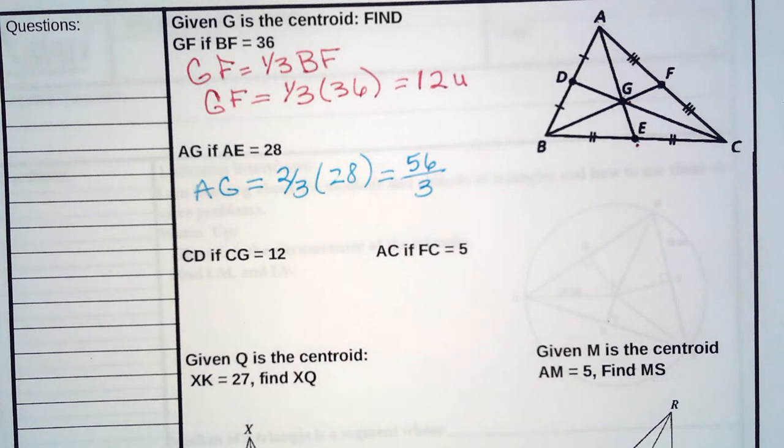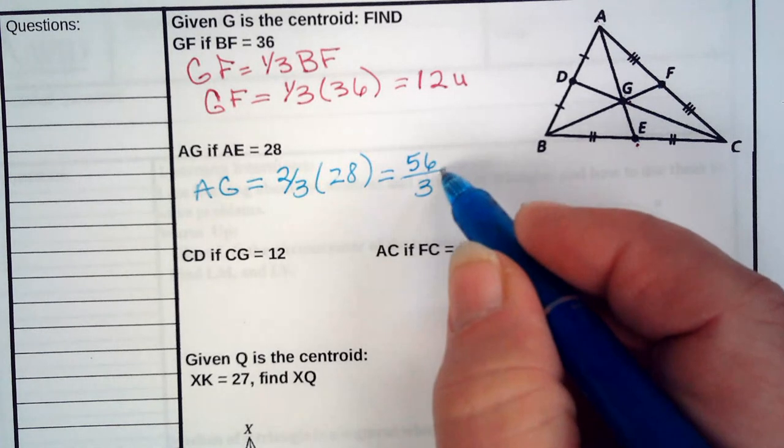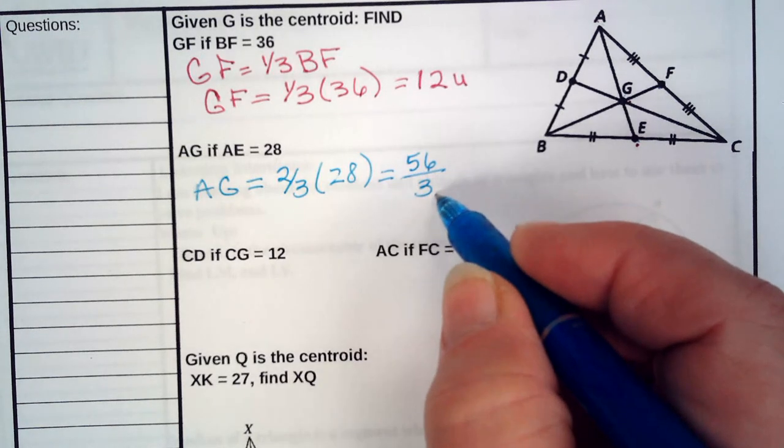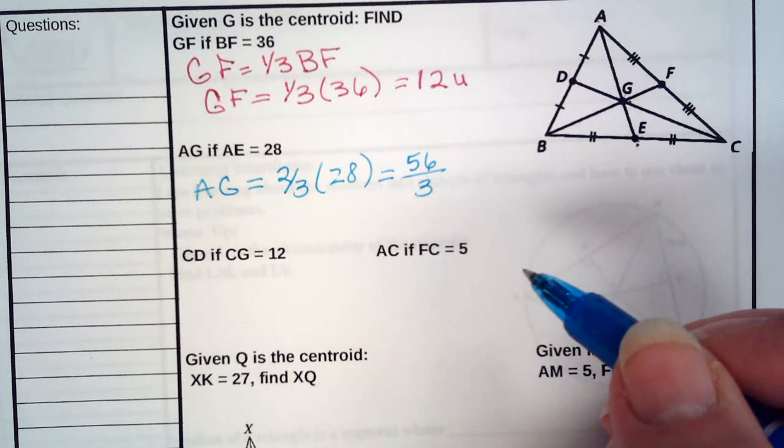It does work. But a lot of the times we want to know what it is as a number with a fraction, as that compound number. So I know that 3 will not go into 56. Will it go into 55? No. Will it go into 54? Yes.